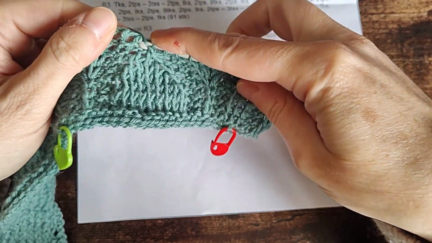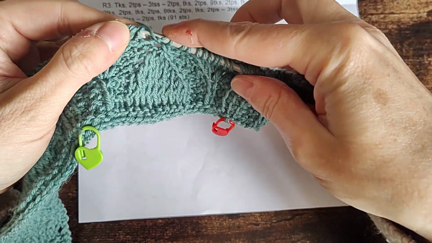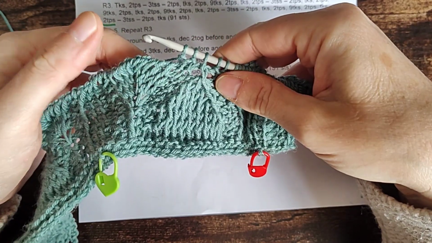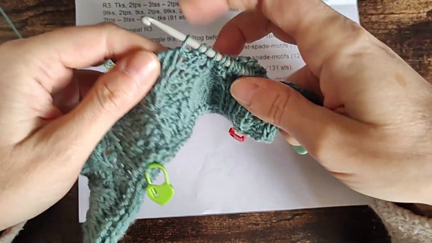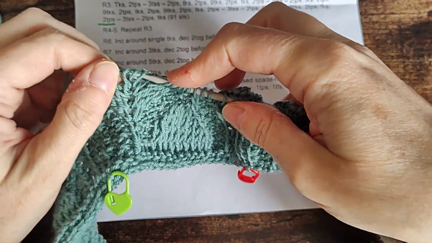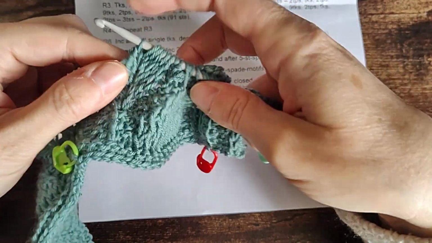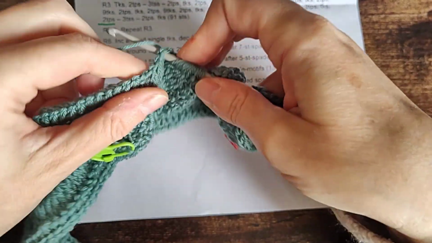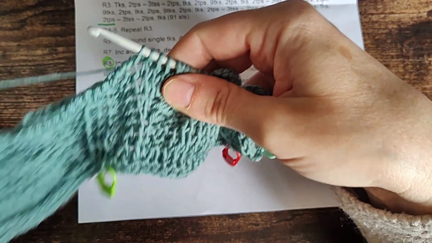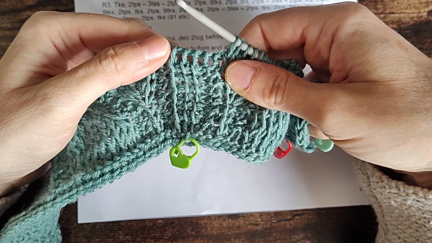Now here once again I have my 2 purl stitches, then another spade motif that we will work as we see it. 3, 4, 5, 6, 7, 8, 9. So here we have another of those separating strips of 3 simple stitches.